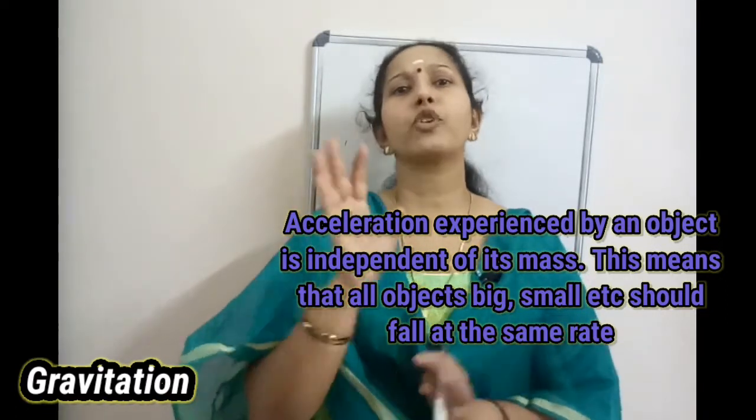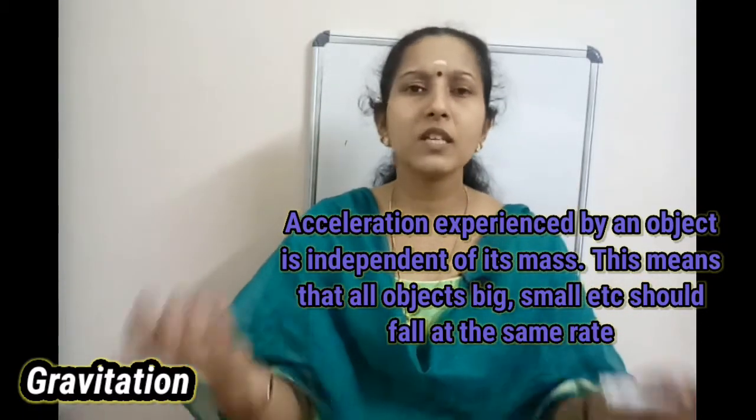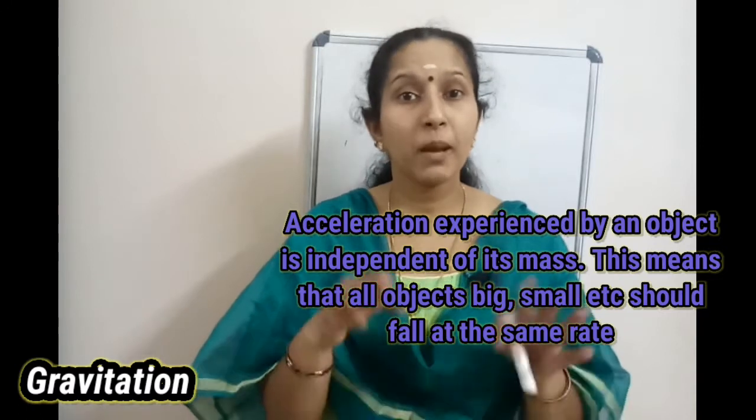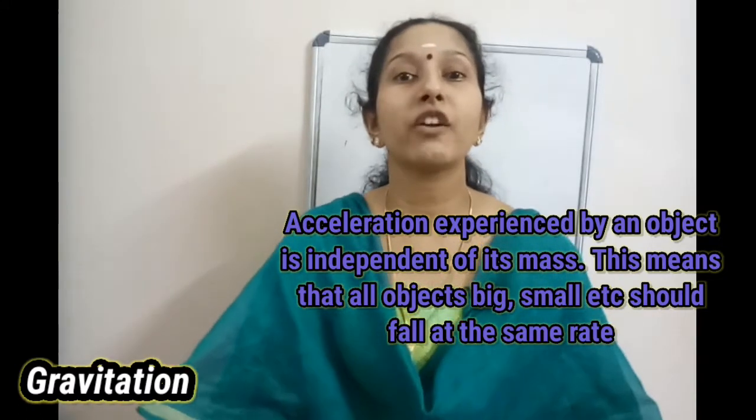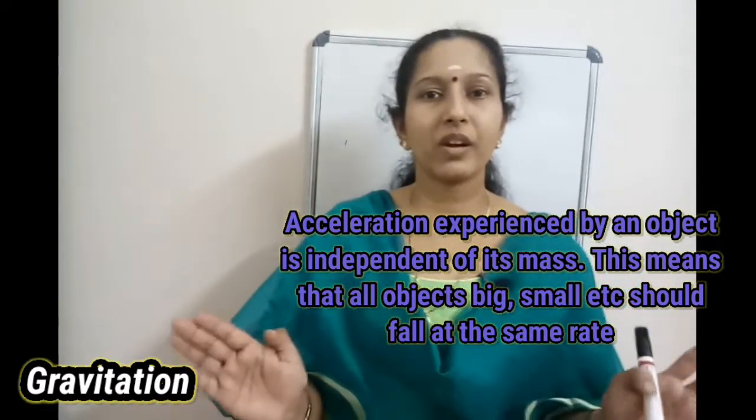Only this point you have to keep in your mind. Why do big or small objects fall at the same rate? Because acceleration is independent of mass. It does not depend upon the mass. That's why they fall down at the same time or same rate.